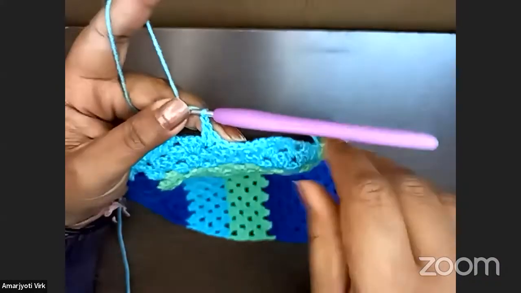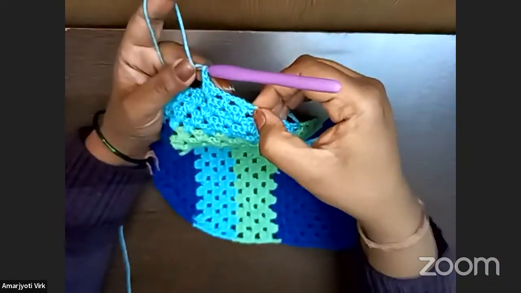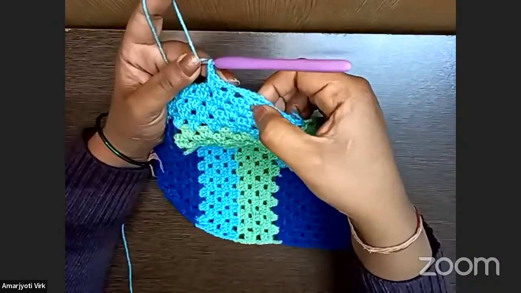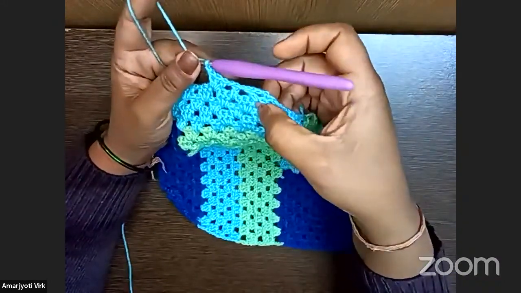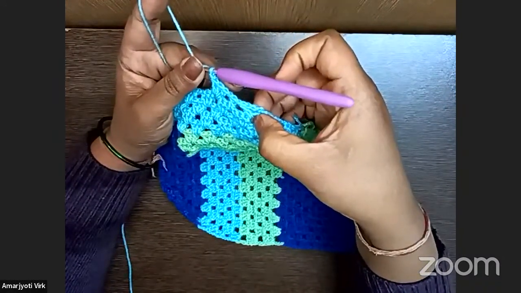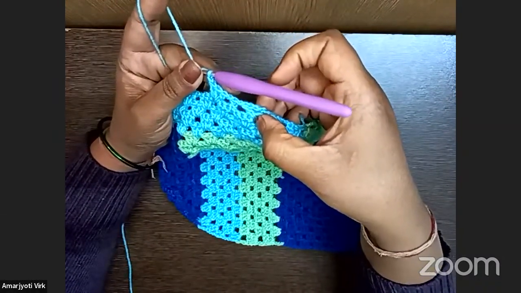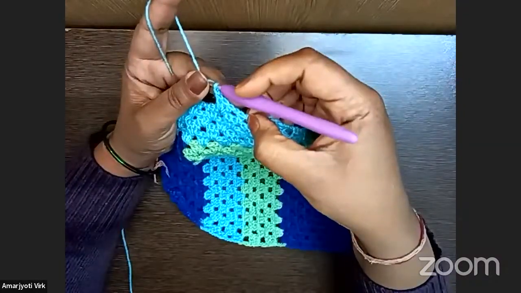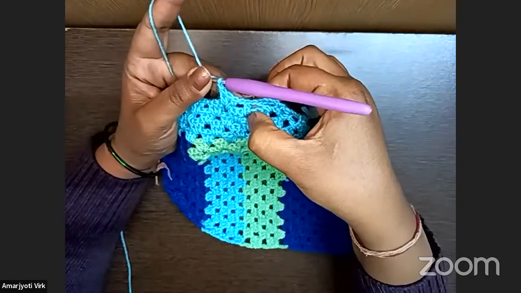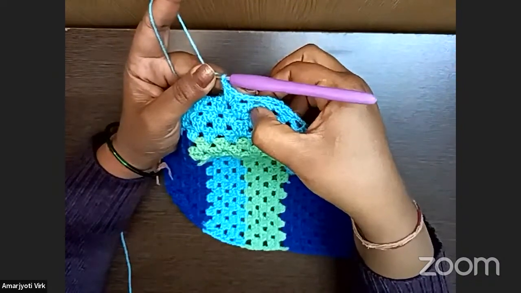Okay, have you started 5th row? Yes, 3 chains and I turn my work. Turn your work. So you have found your first chain space. Make 1 double crochet in that. Done. Chain 1. Now in the second space, again make 1 double crochet.